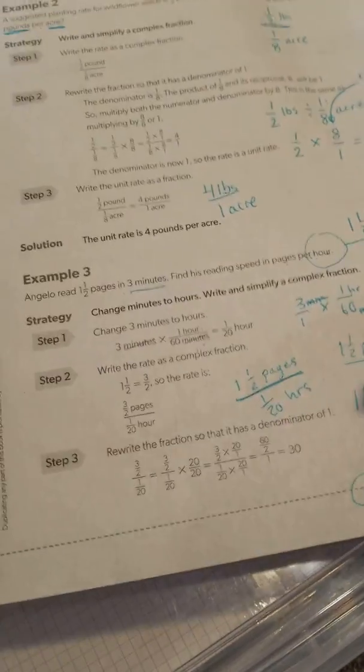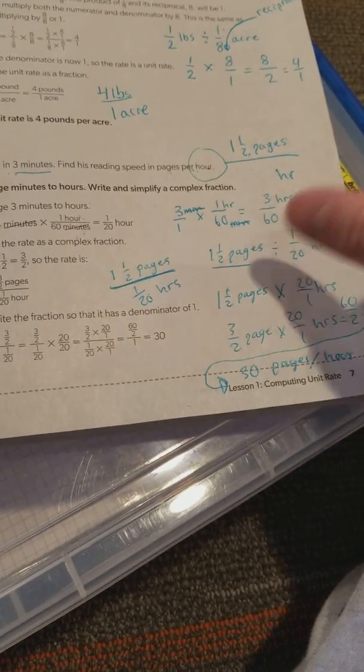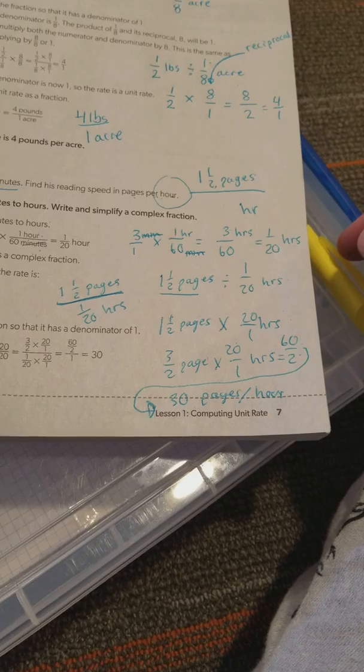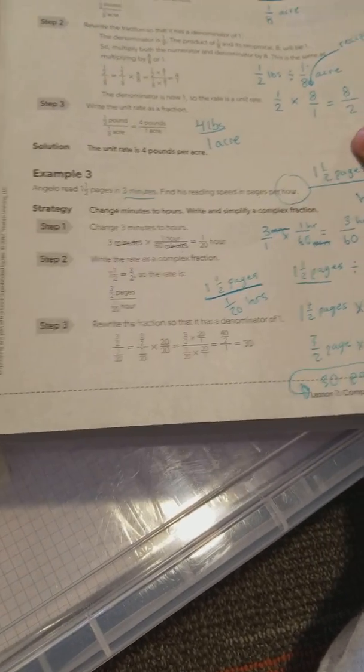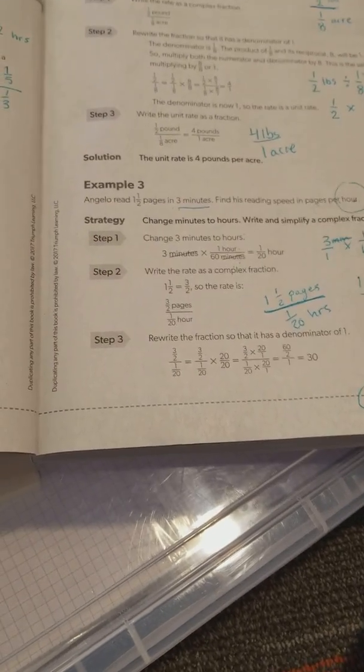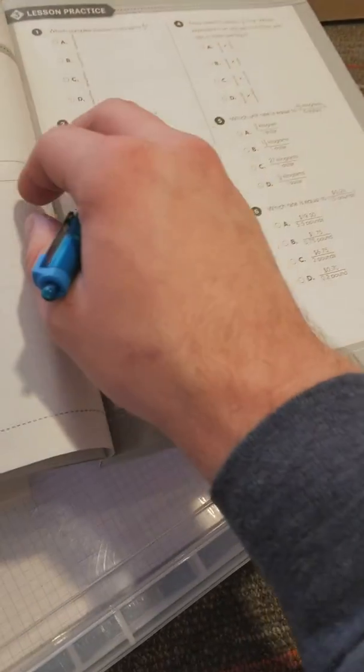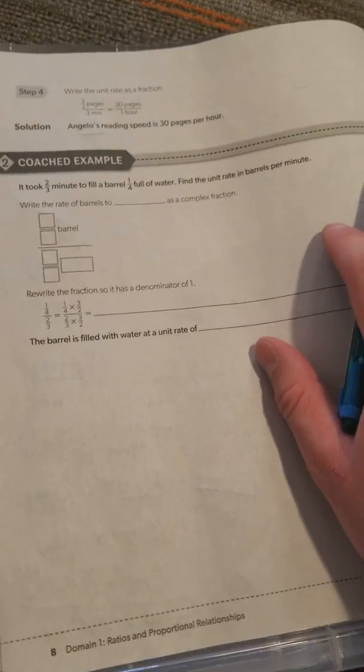Okay, so we know how to set up a ratio, we know how to find the actual rate after the ratio in each of these 3 examples. At any time, if I'm going too fast, feel free to pause the video, rewind the video, because this will be on YouTube, so you'll have plenty of time to do that. And let's see if there's any other examples. Oh, and there's a coach example. So one last one before you guys can do the lesson practice.